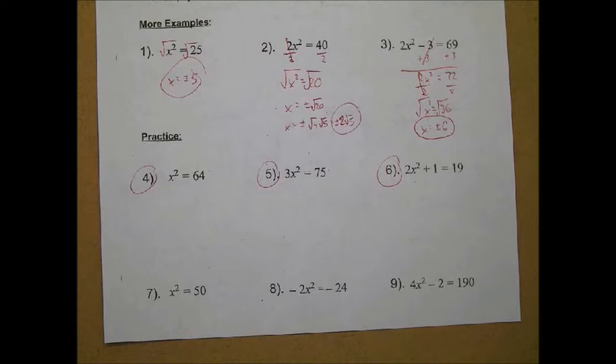That's right. 18 divided by 2 is 9. Plus or minus. First, yep, 3. And you're going to square root to get rid of the x squared.